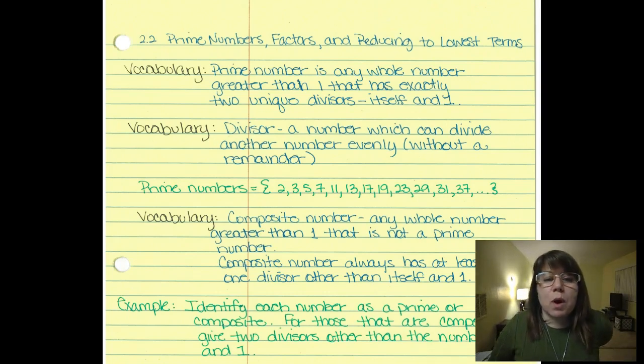Now I've listed a few prime numbers out for you. These are good to kind of have in your head, especially when we get to prime factorization. 2, 3, 5, 7. Now, if you're thinking every odd number is a prime, no, because 9 is not prime. Why is 9 not prime? Well, 3 times 3 is 9. So besides 9 times 1, it also has the divisor of 3. Therefore, 9 is a composite number.